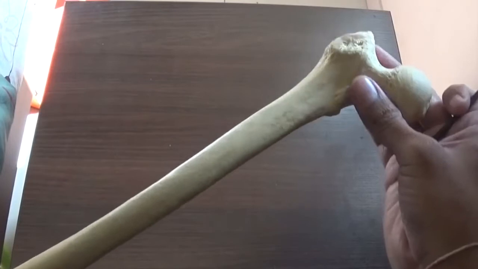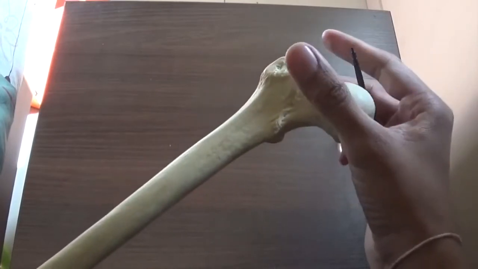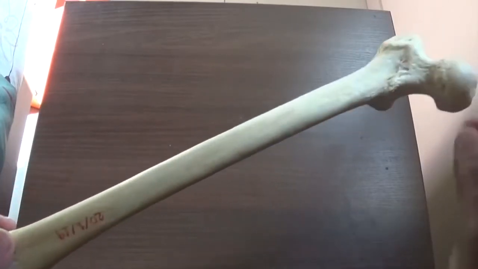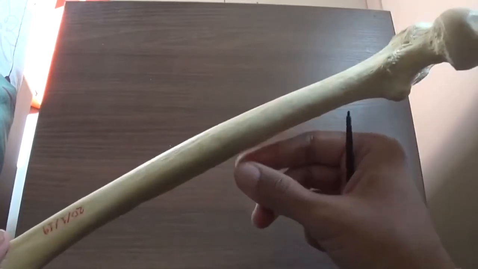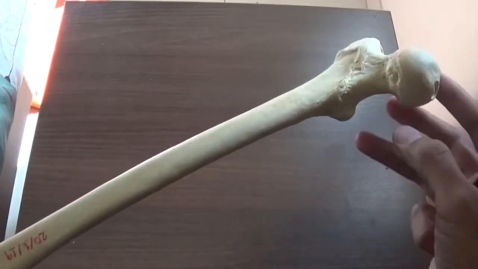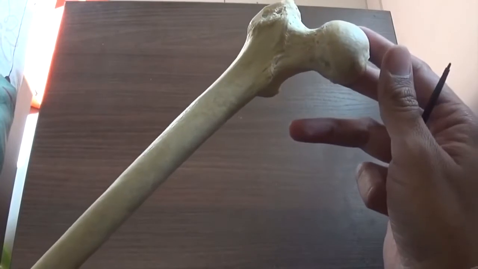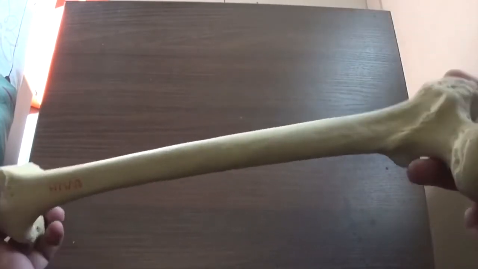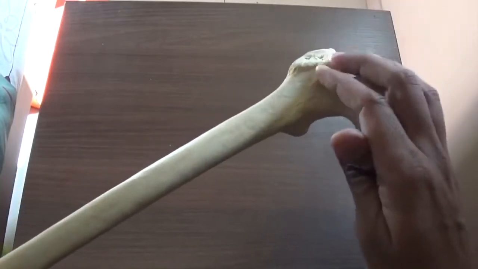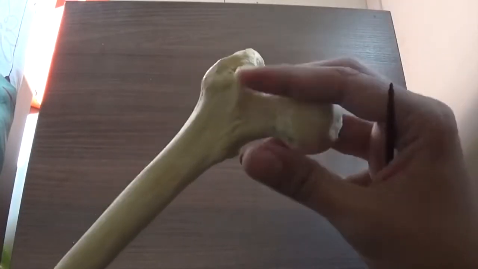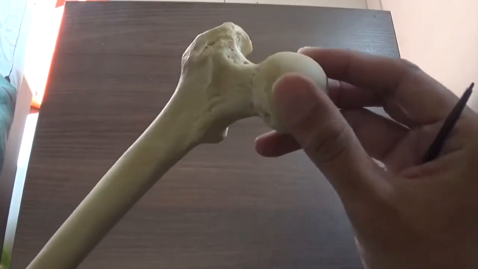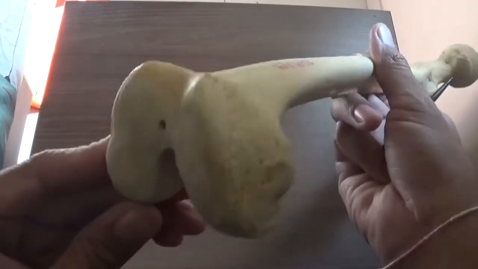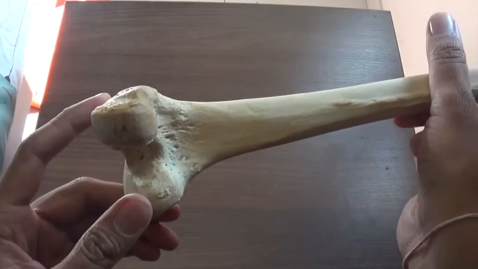And you know it's a typical long bone, so it has got two ends, upper end and lower end, and intervening shaft. The shaft has got three borders and three surfaces. Now regarding side determination, you can watch my separate video. So this is the right femur I have, and as I mentioned, it has got upper end and lower end. The upper end can be identified by a head, and lower end bears two condyles, medial and lateral.